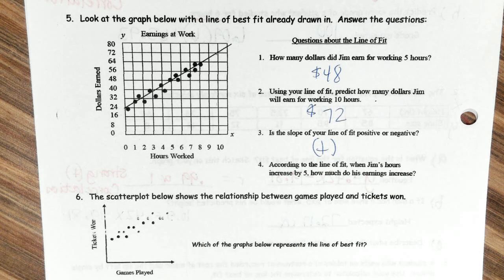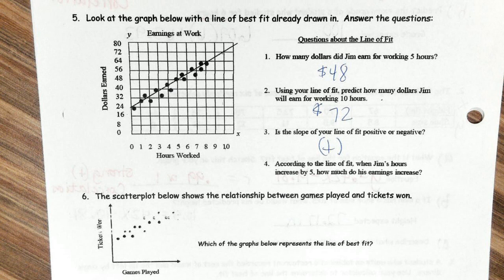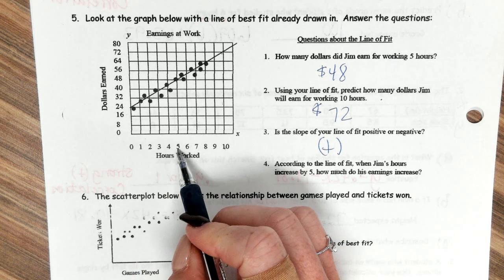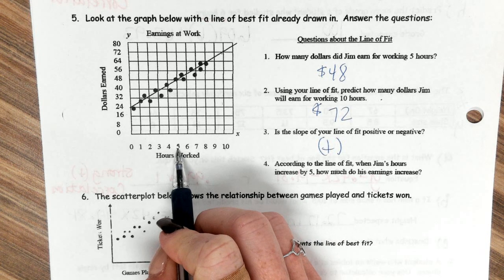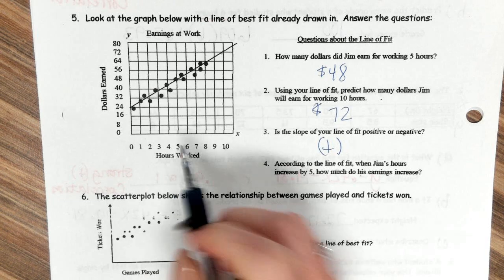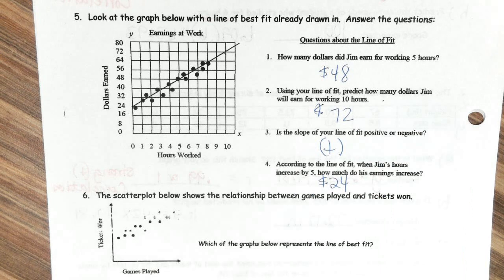According to the line of fit, when Jim's hours increase by 5, how much do his earnings increase? I'm going to say that again. According to the line of fit, that's this line. When Jim's hours increase by 5, so you're going from 0 to 5, how much do his earnings increase? About, say that again, Adon? About $24. How did you do that?